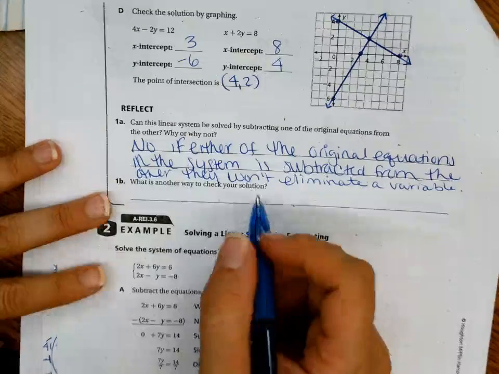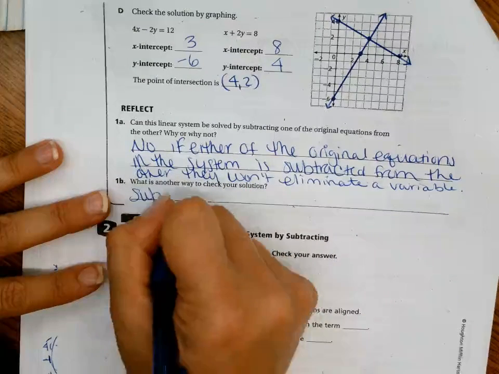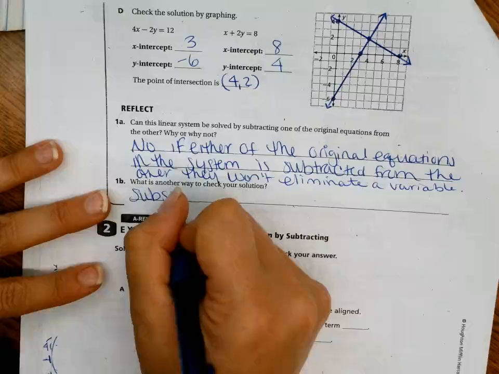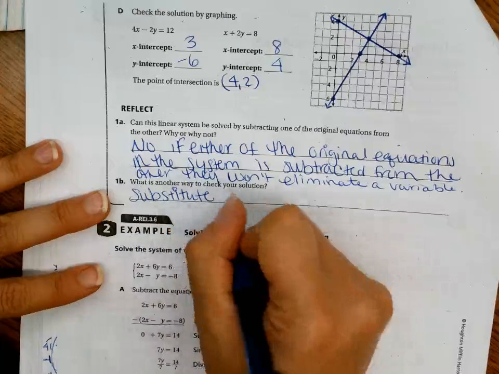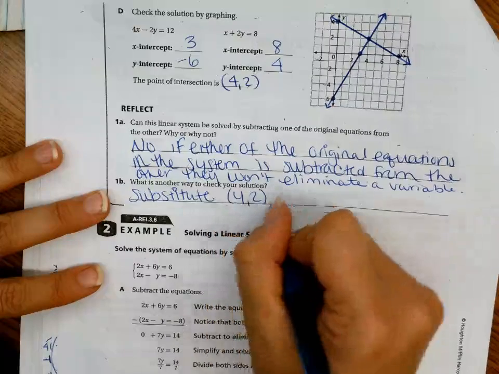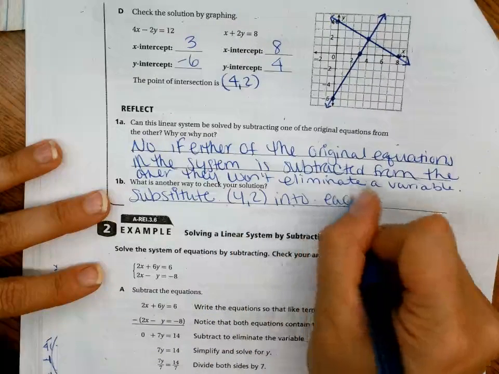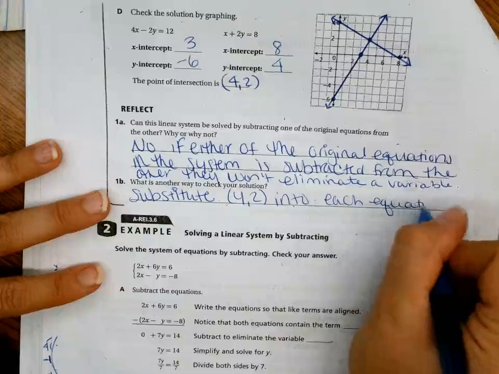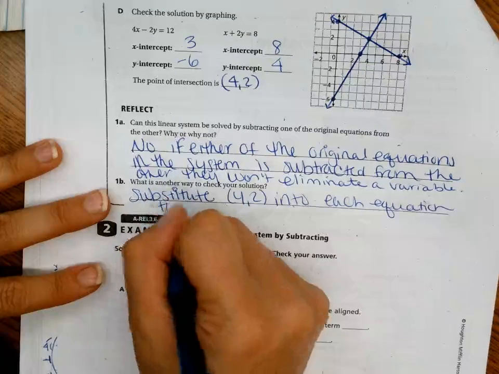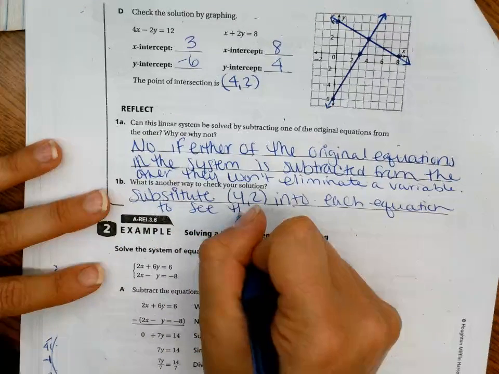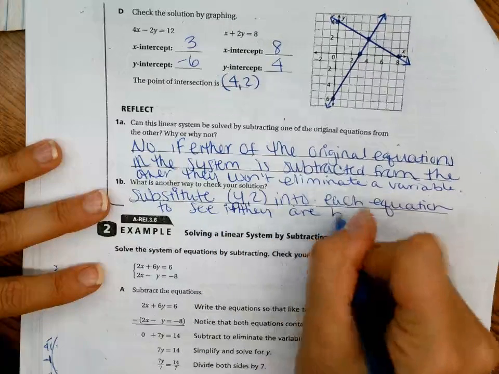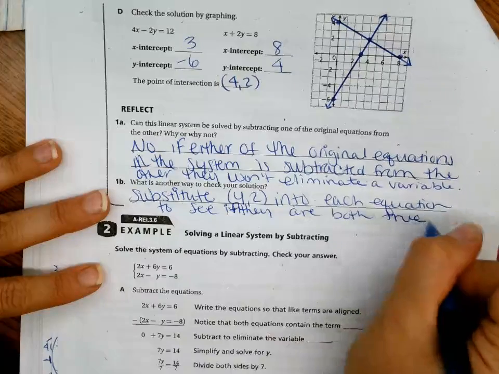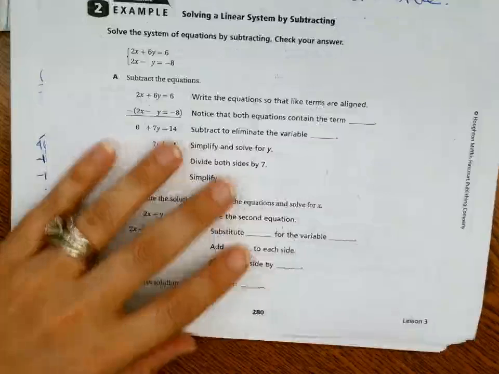What is another way to check your solution? So just like I did, you could substitute the solution (4, 2) into each equation to see if they are both true. Okay.